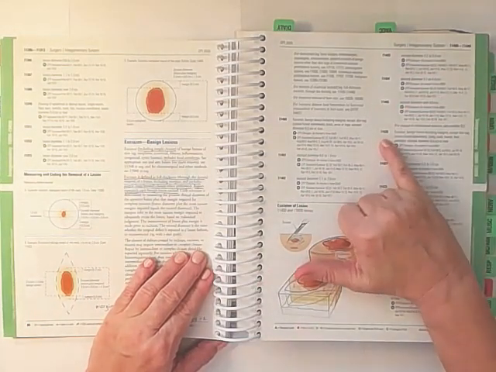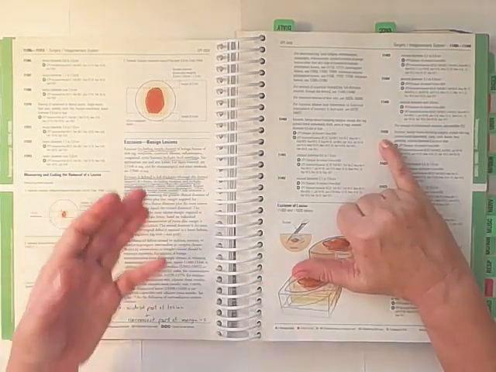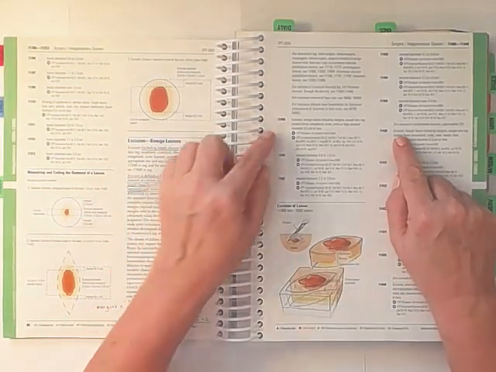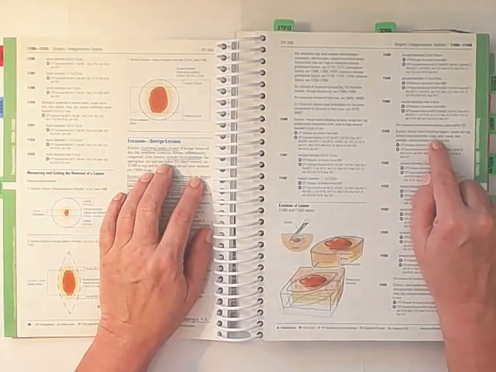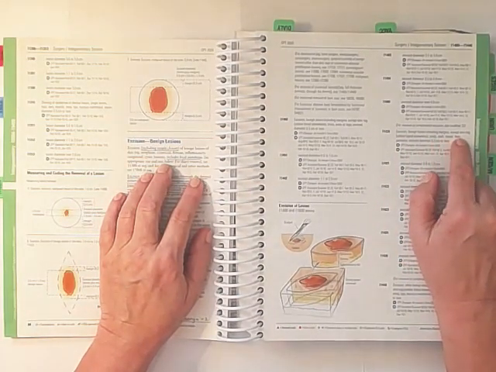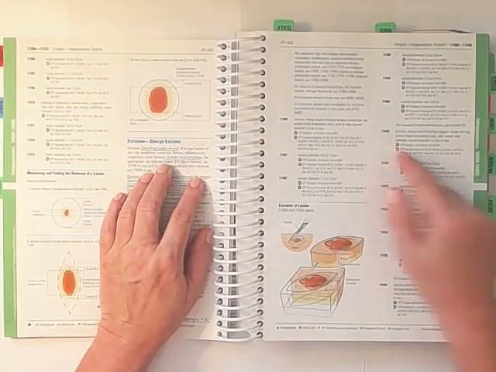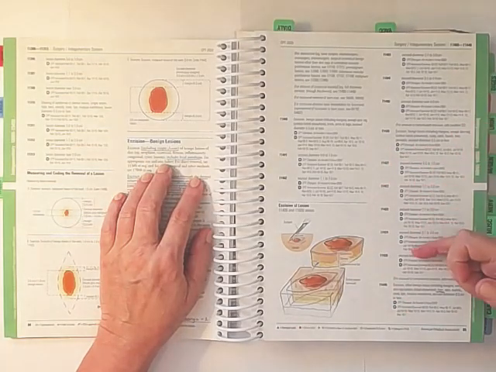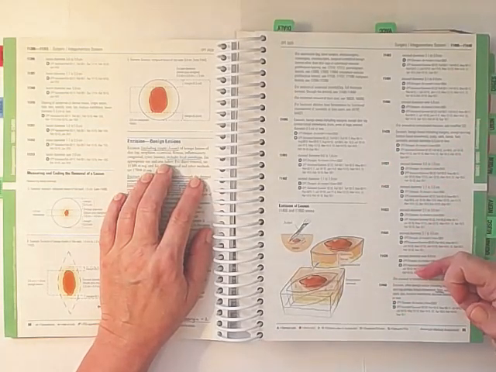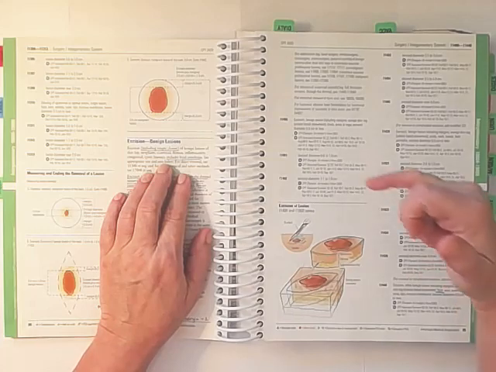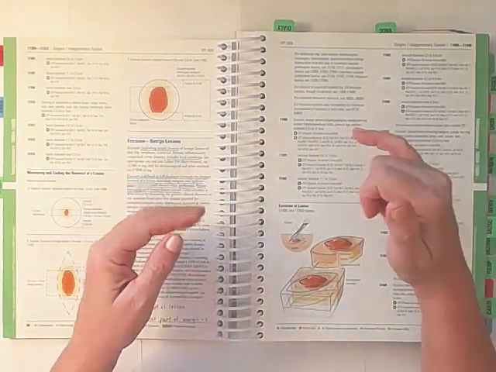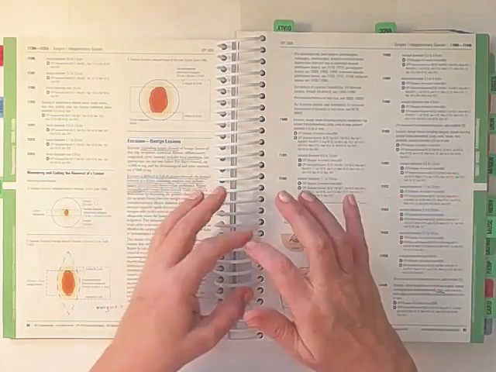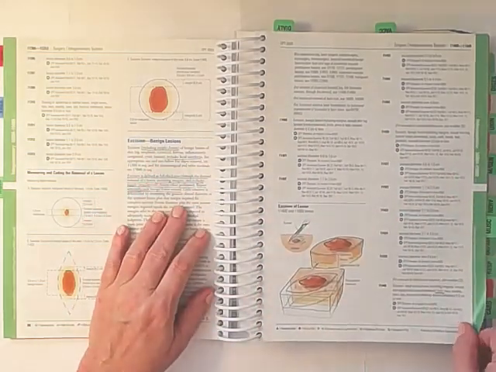So 11420 is our next not indented code. This is the same excision of a benign lesion, but a different body grouping: scalp, neck, hands, feet, genitalia. And then the indented codes are divided up by size. So once you get to whether it's benign or malignant, then you get to your body grouping. All you do is plug in that size and that's your code.